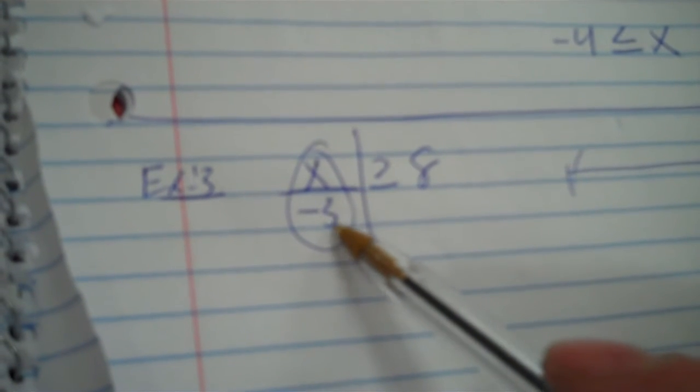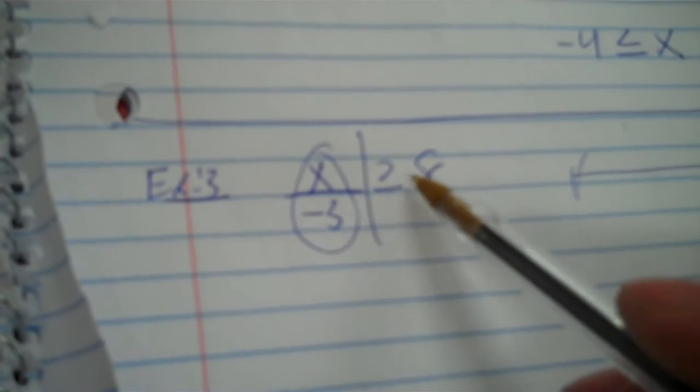Example 3. Again, if on the side of the x you have multiplication or division, you need to circle that part of the inequality, because that's when you check to see if the sign switches. You can't ignore that. X divided by negative 3 greater than or equal to 8. So here's the x. Do you have a multiplication or division operation? Yeah, you have division, so circle the division like we did the multiplication. Do we have a negative in there? Yes, we do. So that sign needs to switch when I write my answer.